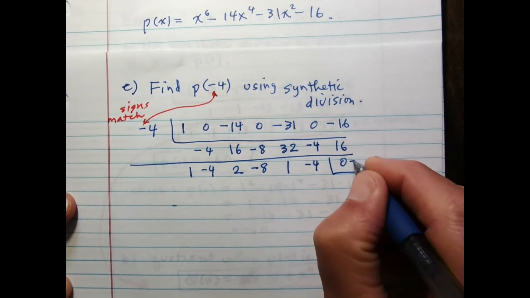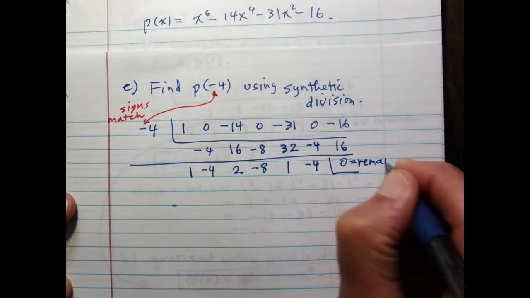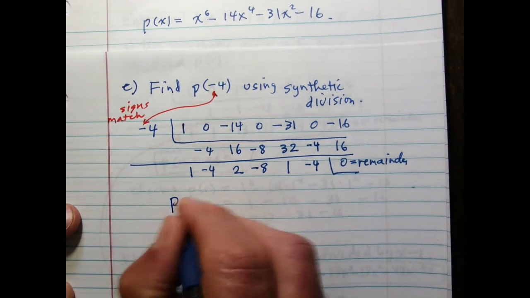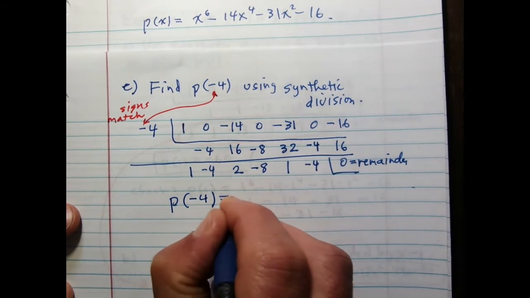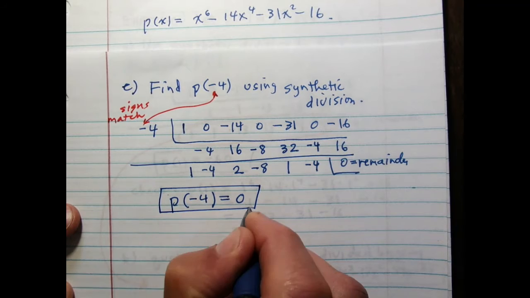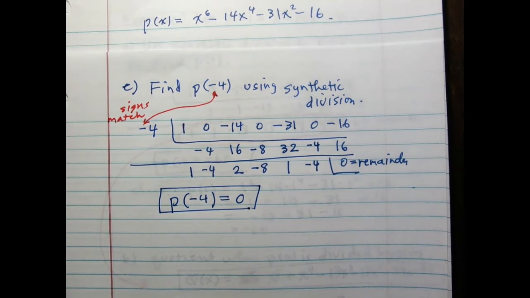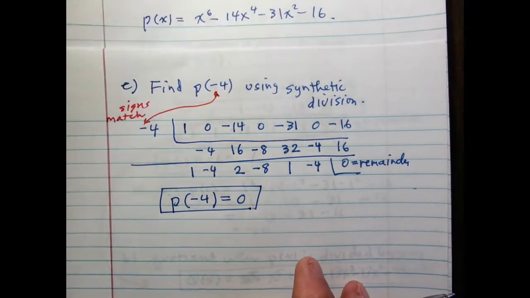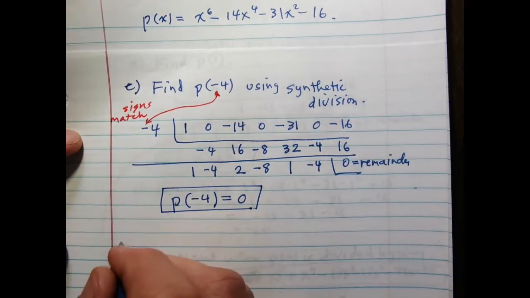So there's my remainder of 0 for this one. So P of negative 4 is equal to 0. And again, we could check by plugging in. I don't feel like plugging negative 4 into that polynomial, so I have confidence in my answer.